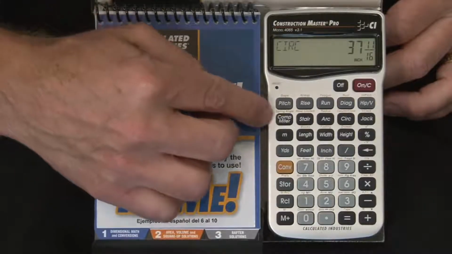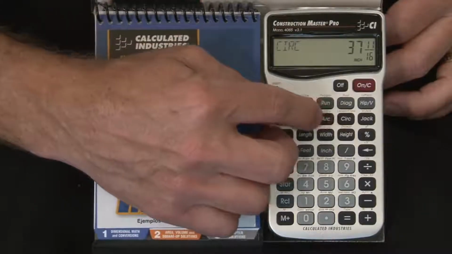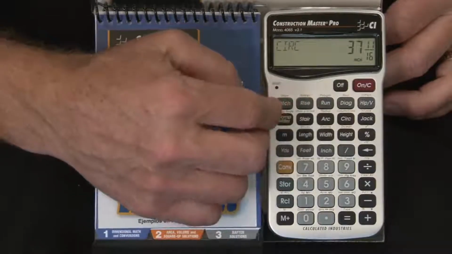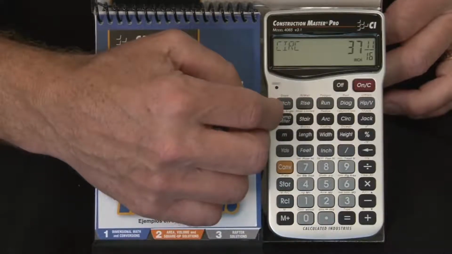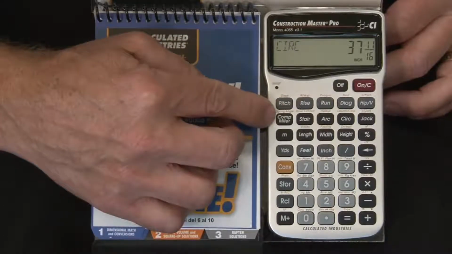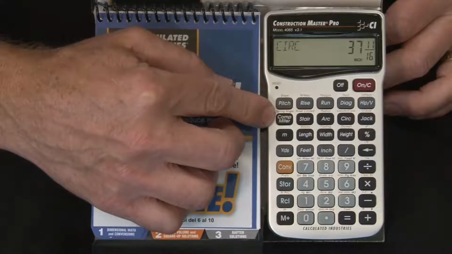Now this middle row of keys are utility keys with things such as circles and arcs for solving radiuses, diameters, chords, segments of arched openings, windows, sonotubes, or anything round. We even have a compound miter key here for solving crown moldings.